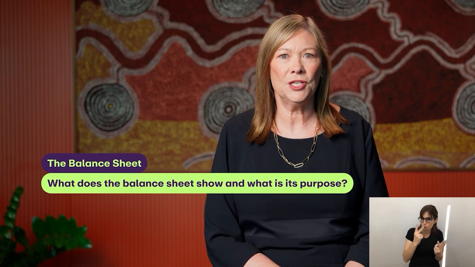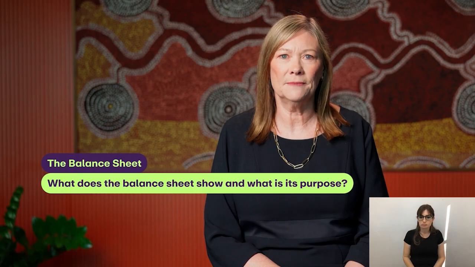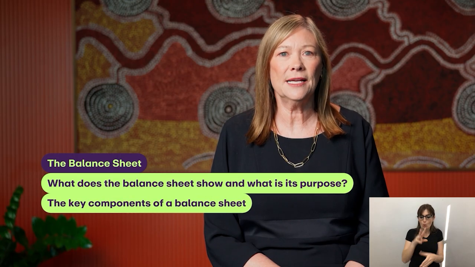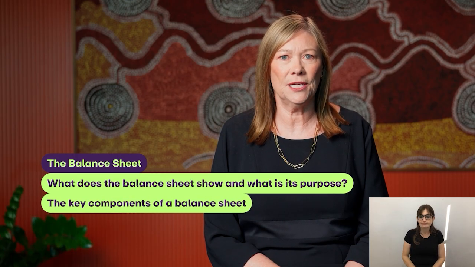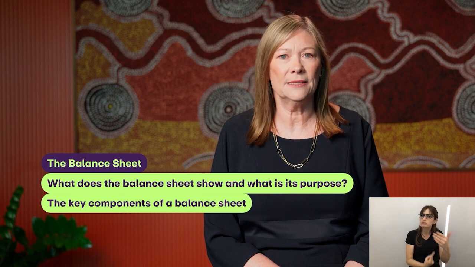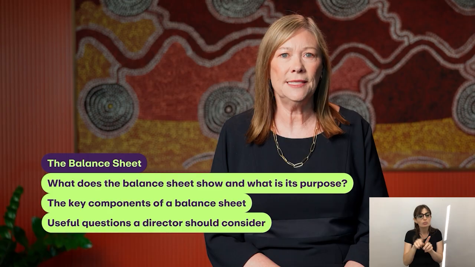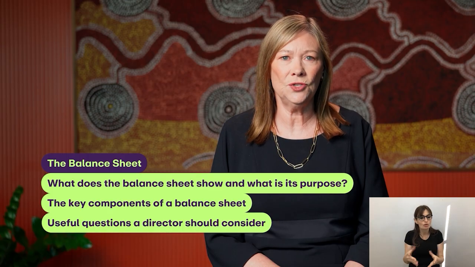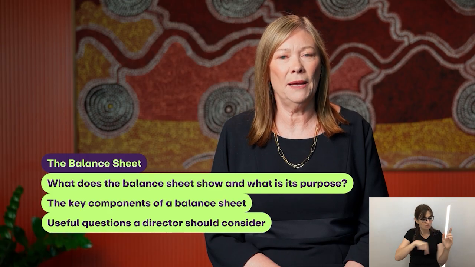In this fourth part of the series, we will be focused on the balance sheet and we'll be covering the following 3 areas. First, what does the balance sheet show and what is its purpose? Second, we'll discuss the key components of the balance sheet, the accounting equation, and why a balance sheet balances. Finally, we'll consider some useful questions a director should consider when reviewing a balance sheet.